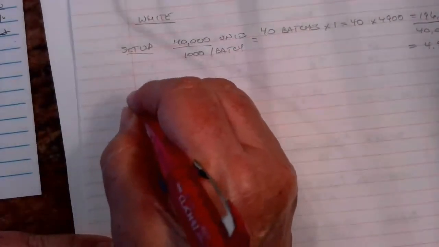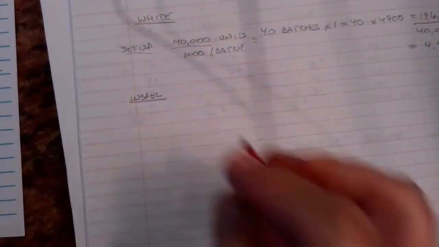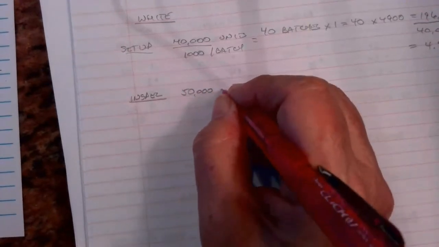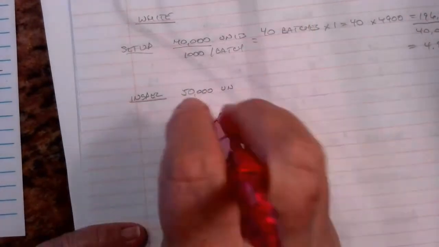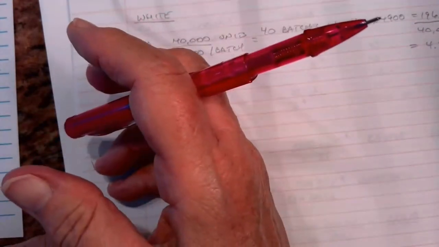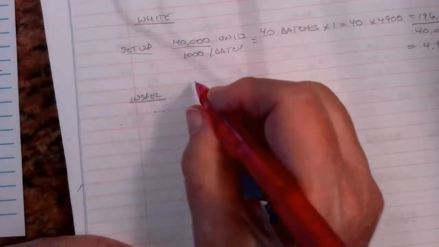Okay? Now we'll do inspection. For inspections, how many units do we have? We got 40,000 units.